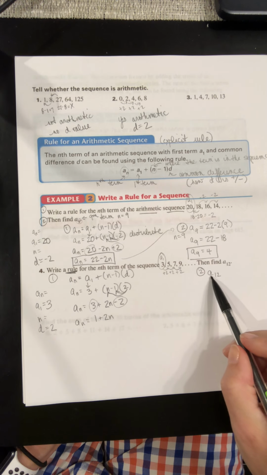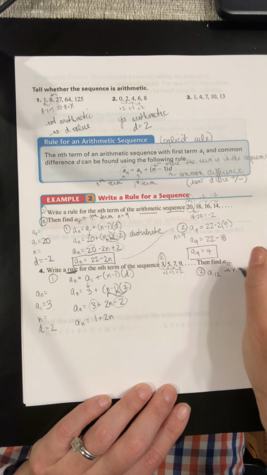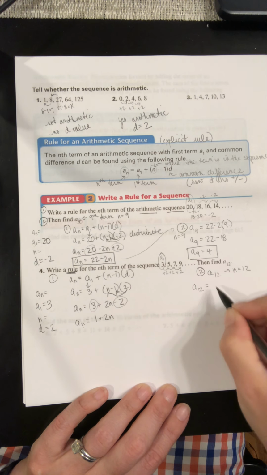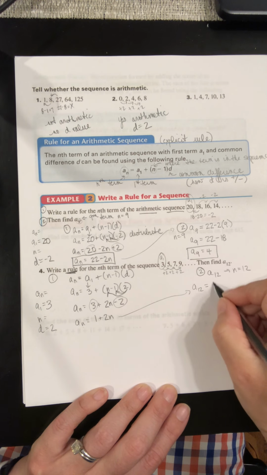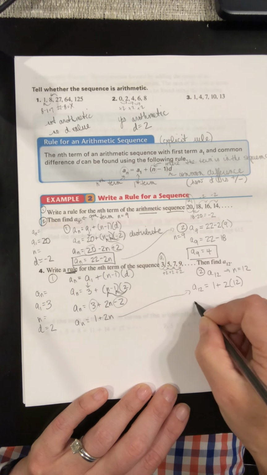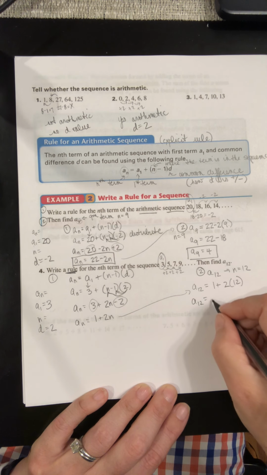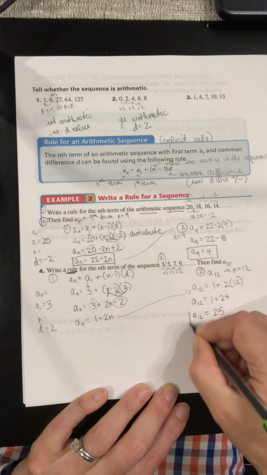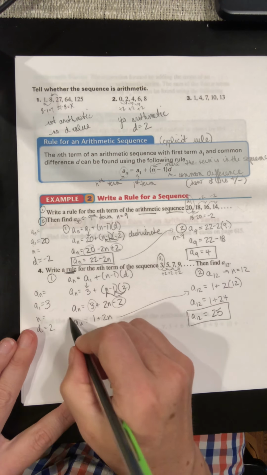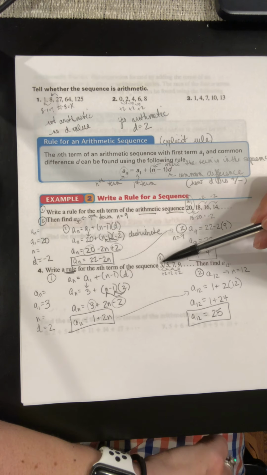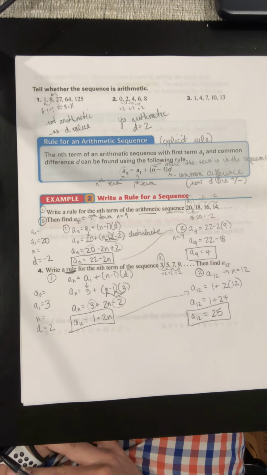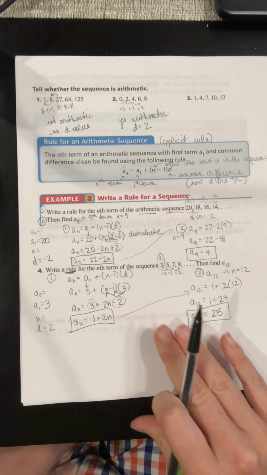So now if I go here, a sub 12, they're telling me n is 12. I'm trying to find the 12th term, okay? So a sub 12 equals, I'm going to use my formula, 1 plus 2 times 12. And then, what is that, 1 plus 24? So a sub 12 is 25, okay? So those are my two answers. And that kind of makes sense because we're increasing by 2. By the time I get to 12, it makes sense that I would be at some larger value like 25, okay?